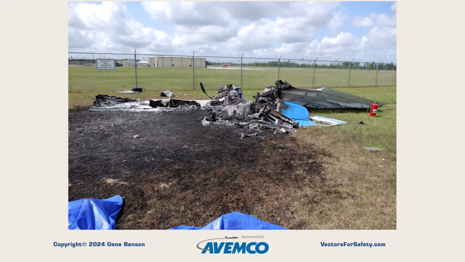The NTSB probable cause states, quote, the pilot's failure to perform a pre-flight weight and balance calculation and his operation of a flight at an excessive takeoff weight resulting in an exceedance of the airplane's critical angle of attack after liftoff and an aerodynamic stall from which the pilot was unable to recover, end quote. We must not ask the airplane to disobey the laws of physics because it just can't do that.